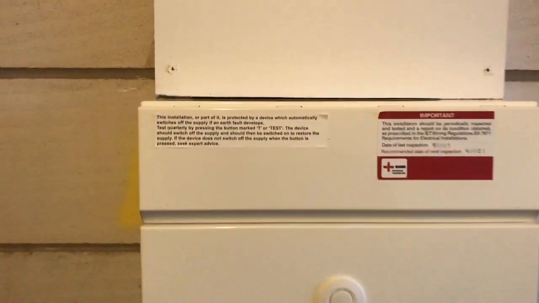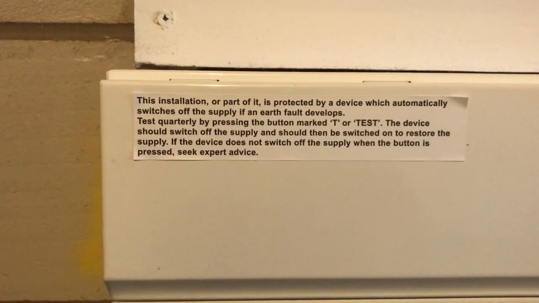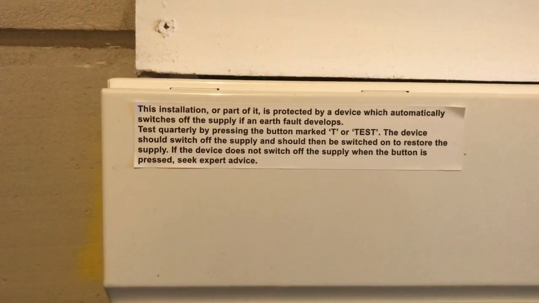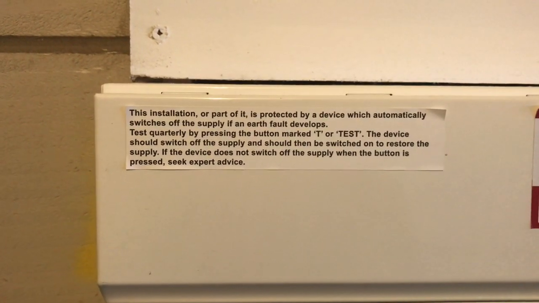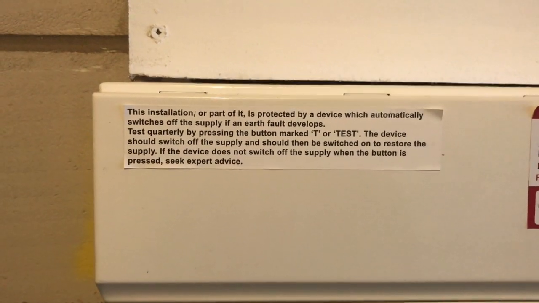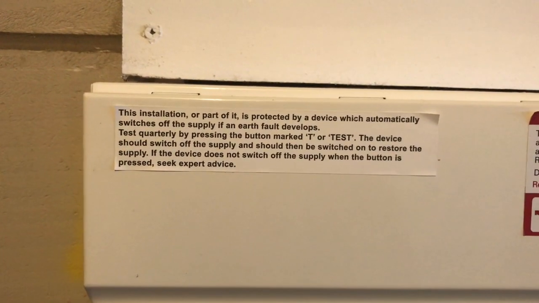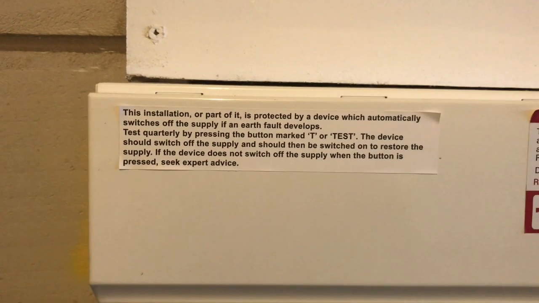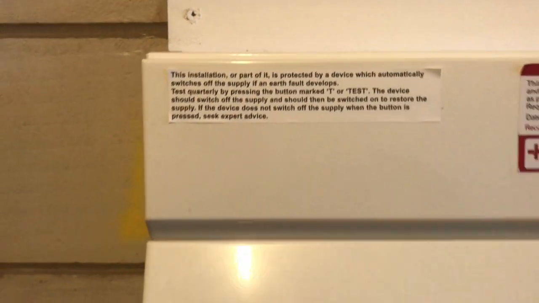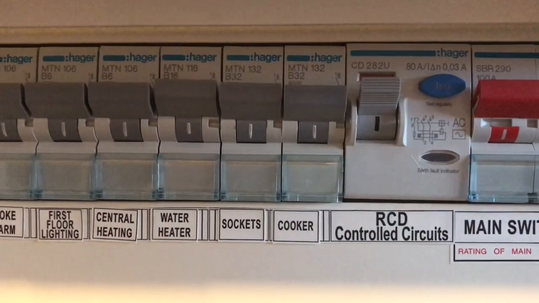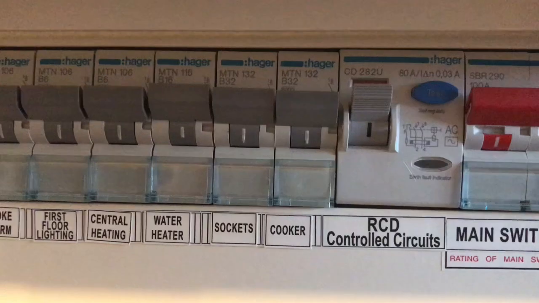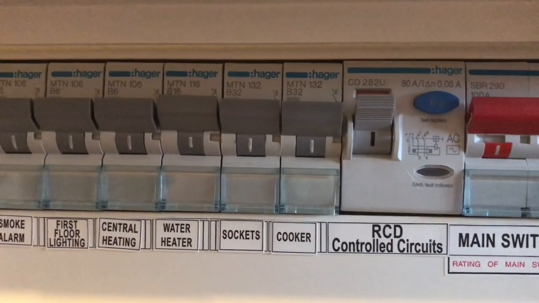Right, now let's move up here. We have got a label here indicating that we must test the RCD, and it says test quarterly by pressing the T or test button on the device. If we open this up, you can see, hopefully, the button that says test on the RCD. We'll come back to the RCD in a minute.